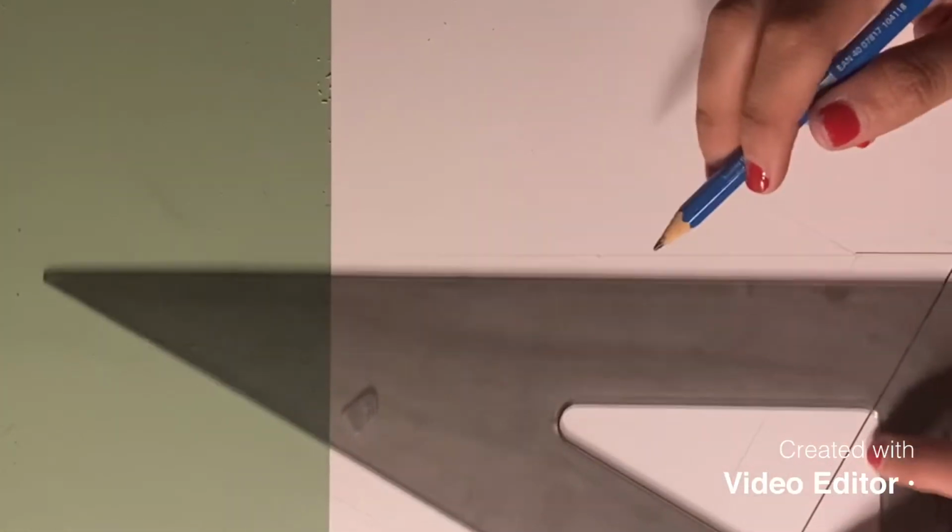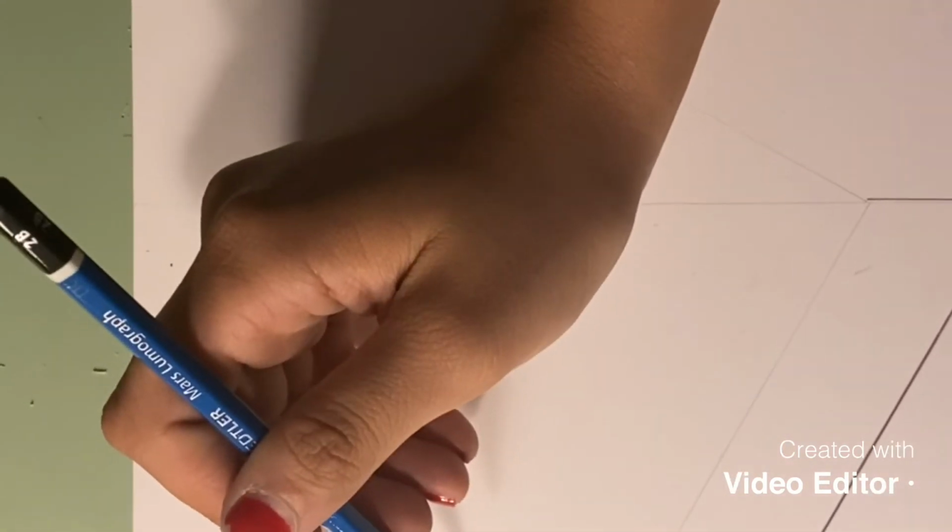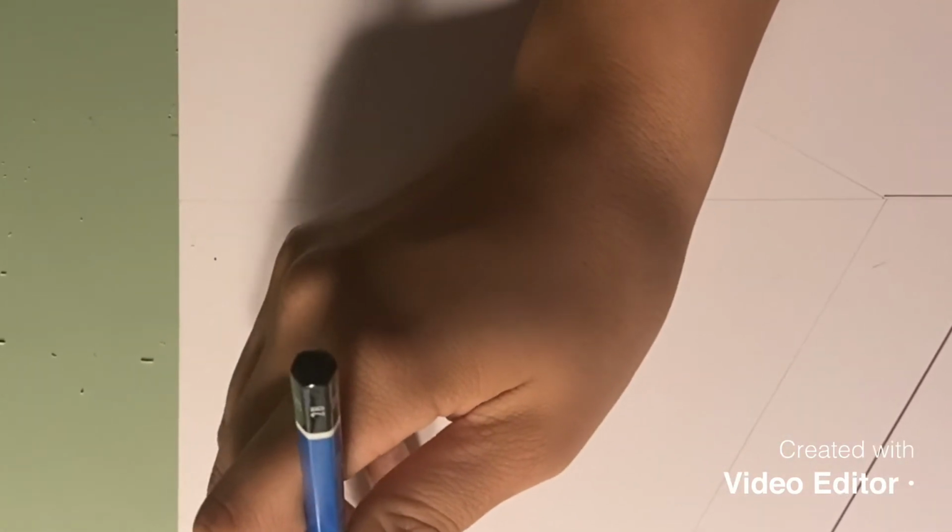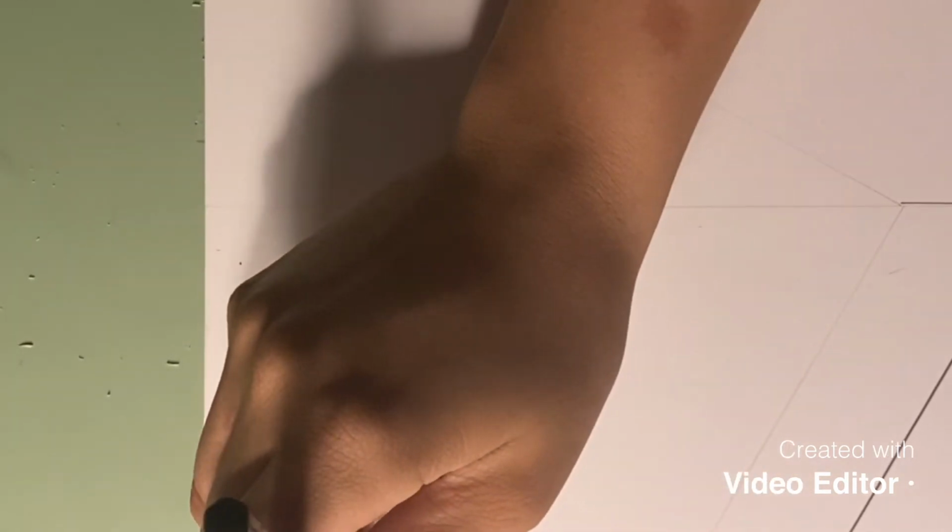So right now it might look kind of messy because everything's a very light line, but as you keep working and you keep identifying which lines are the heavy, medium, and the light ones, you'll be able to see it and understand it and read it better.